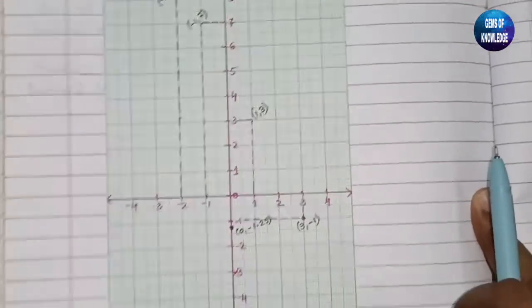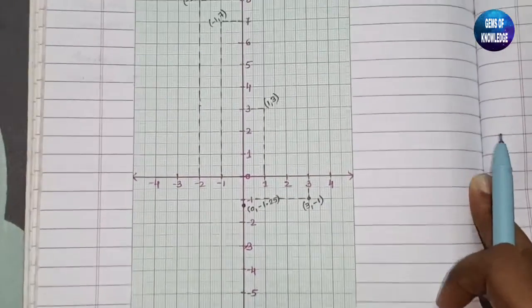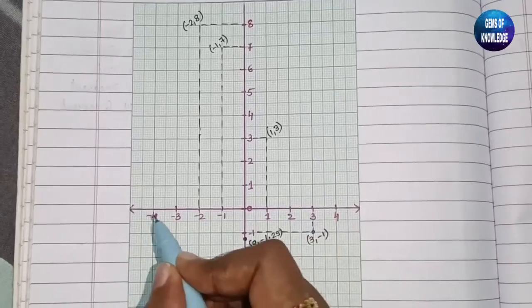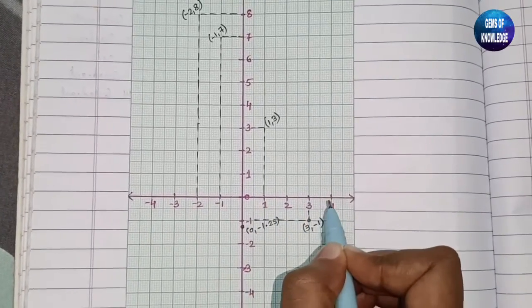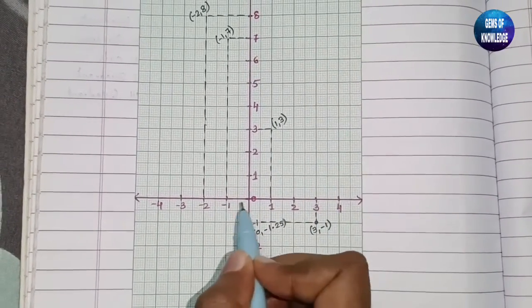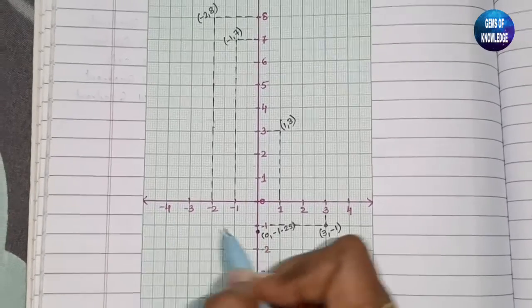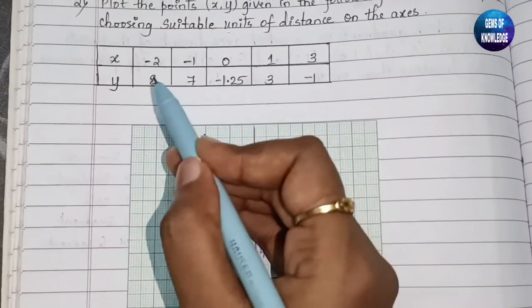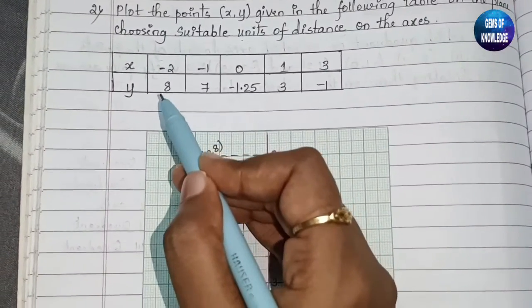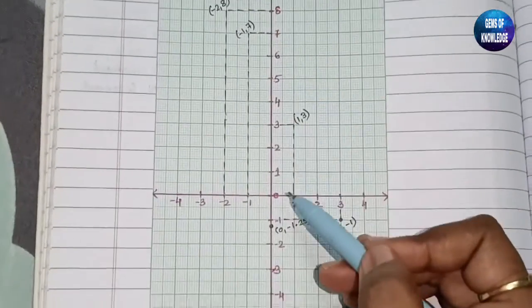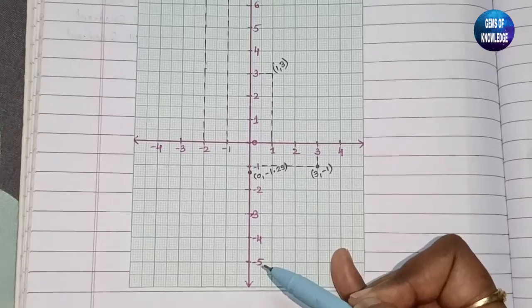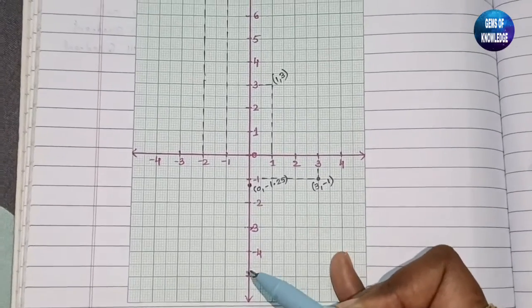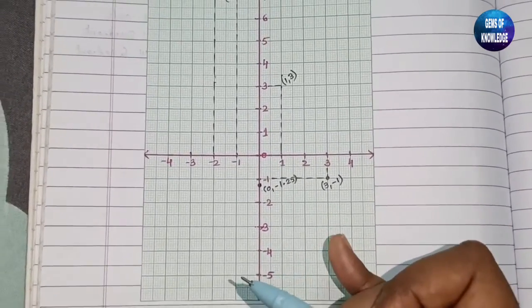Now this is the graph which I have taken. This is the x-axis. I have drawn the x-axis up to 4 and the negative x-axis also up to -4. This is the positive y-axis which is up to 8, because here they have given that the y-axis must be present up to 8. And here I have taken it short and simple, that is -5, because we don't need more numbers here.